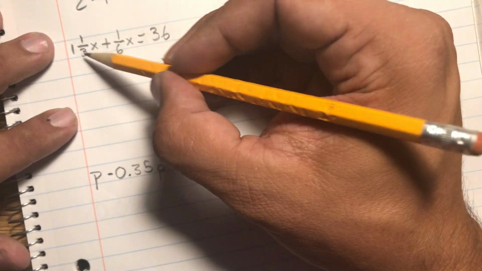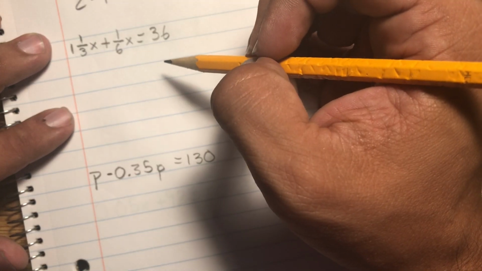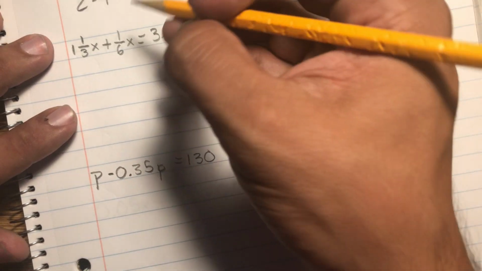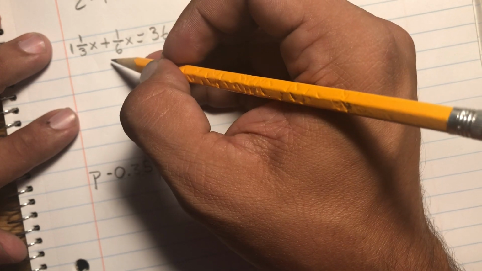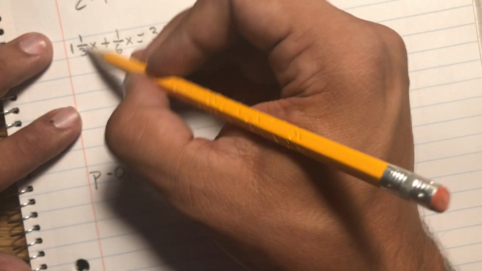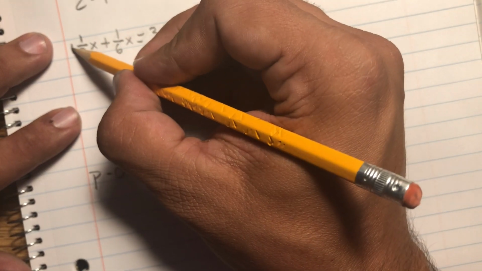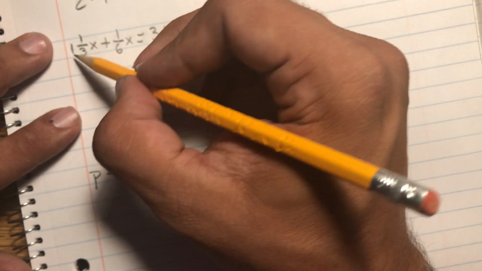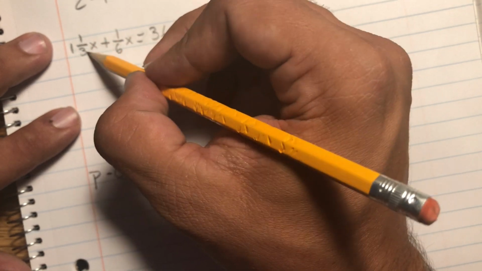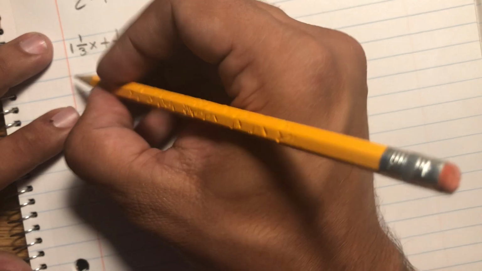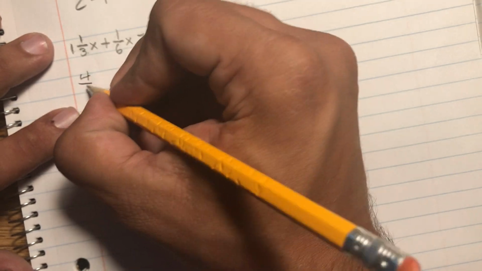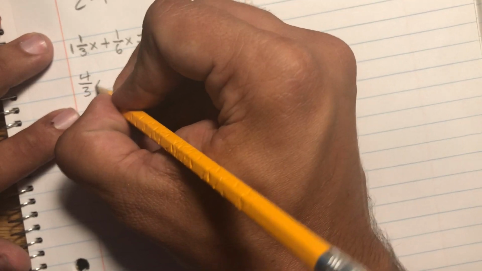So for this one, I have to add up these fractions. I cannot add up the fractions until they have the same denominator. So before I do anything, I'm going to turn both of them into fractions. So 1, this was already a fraction. This one is not. This was a mixed number. 1 times 3 is 3, plus 1 is 4. Now I know 4 is the new numerator.